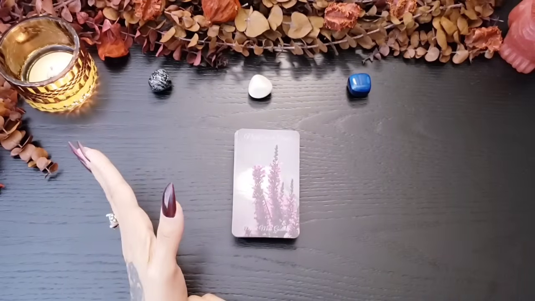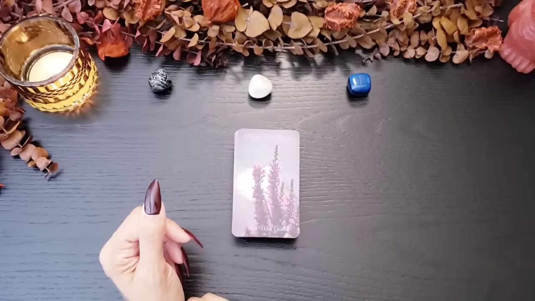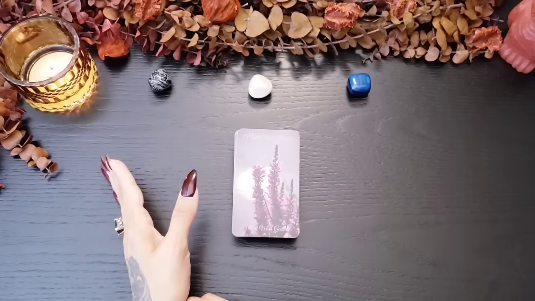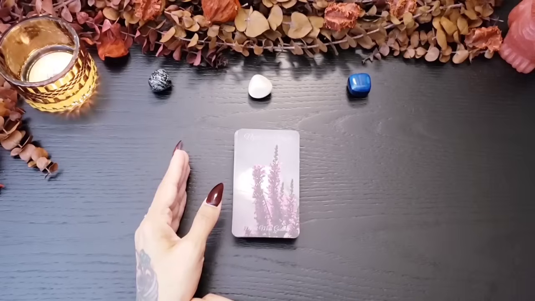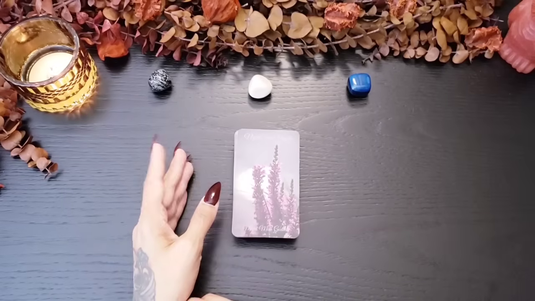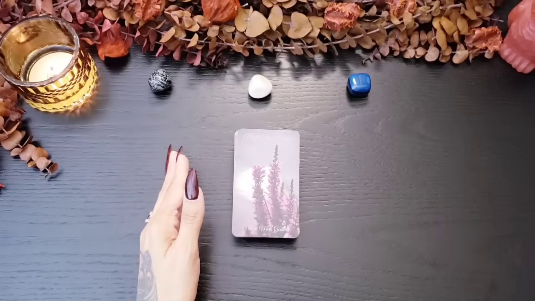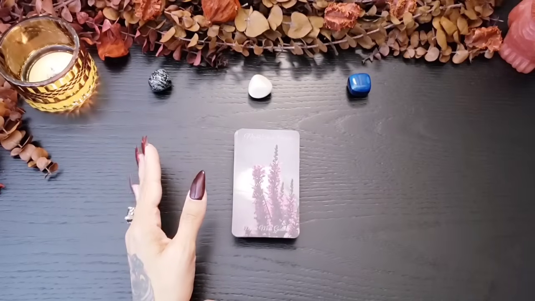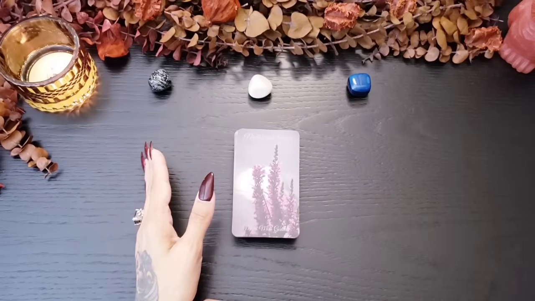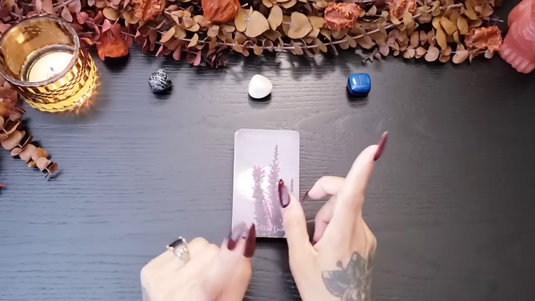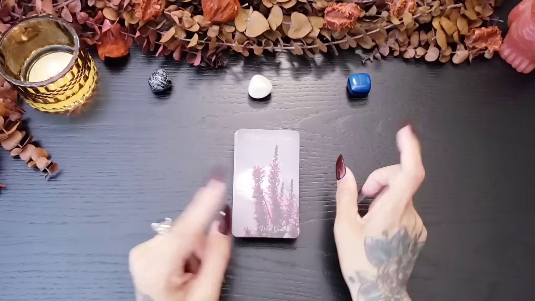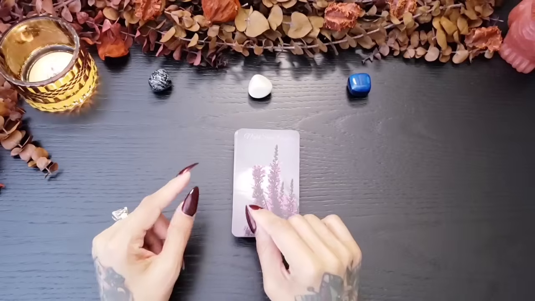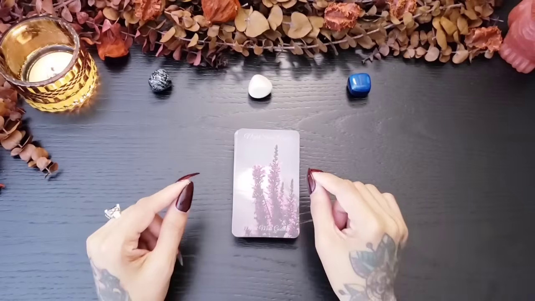So today's pick a card reading, we are doing what lesson is this person here to teach you, okay? So this is about the connection between you and your love interest, the love interest that you might have on your mind. If you're wanting to look at different connections, you can certainly choose a different group for a different person. So what lesson is this person here to teach you?